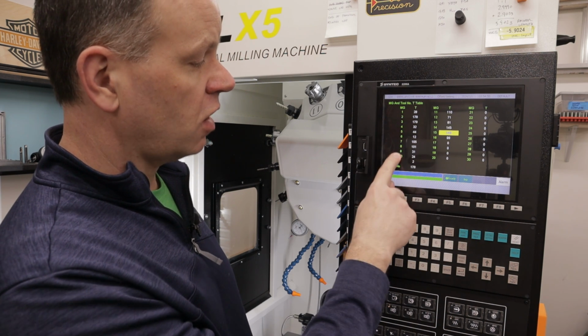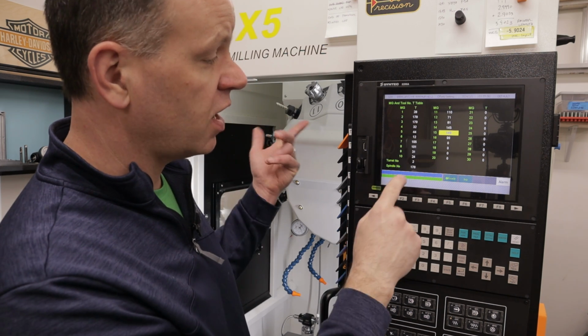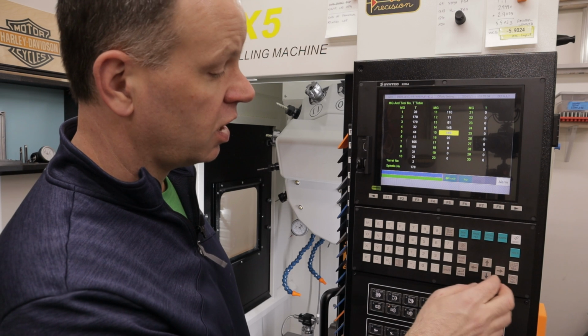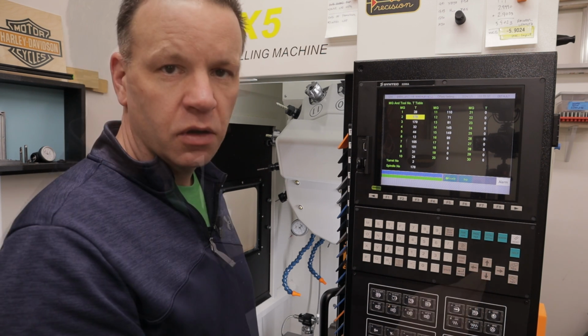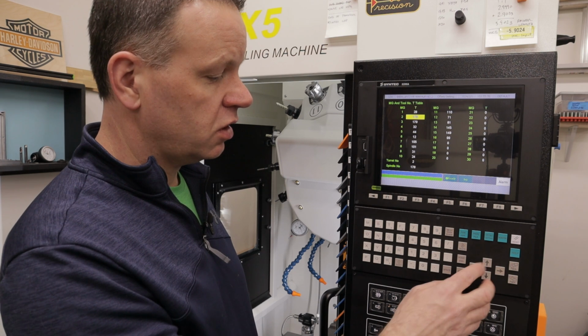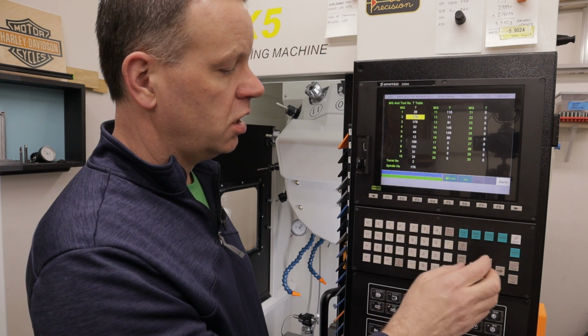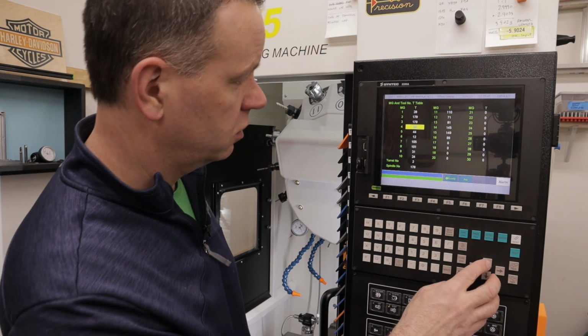So this is all the tools in the ATC. On the X5 there's the 16 tool carousel, and I have them all filled with different tools. So I'll go through the process for setting some of these tools so you can see how that works.